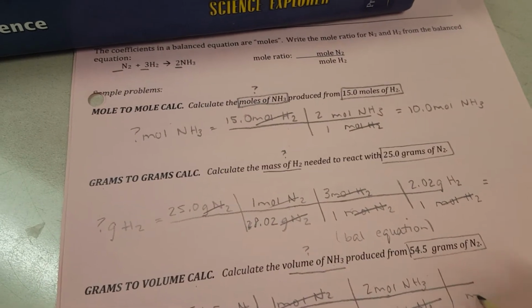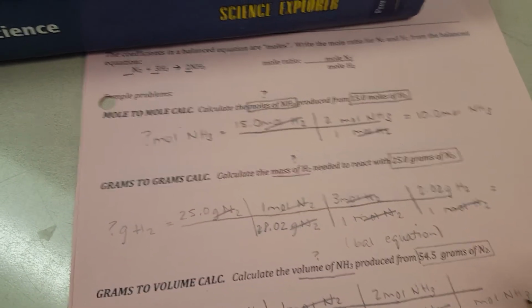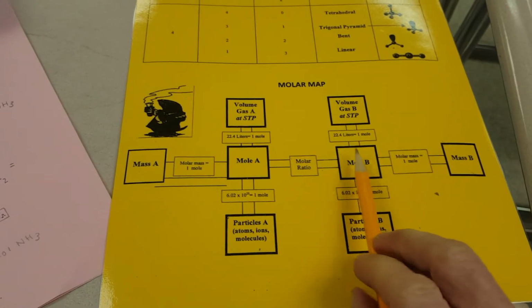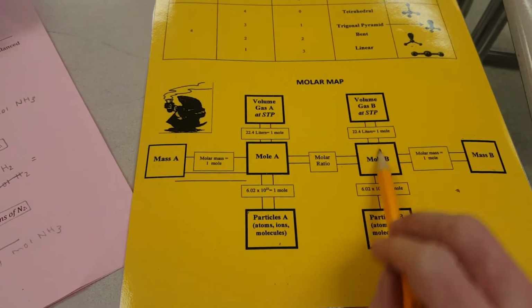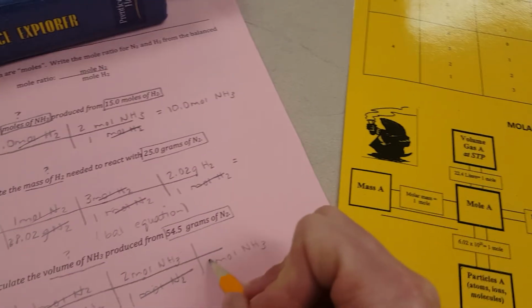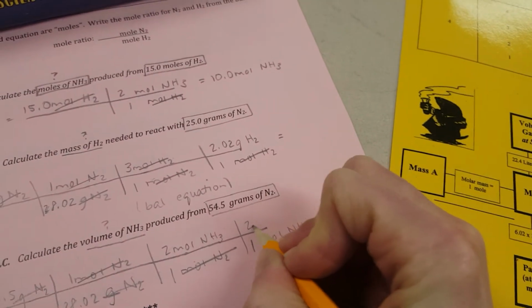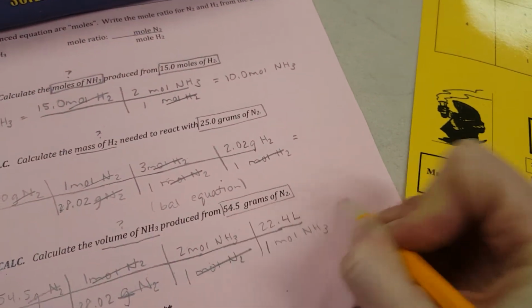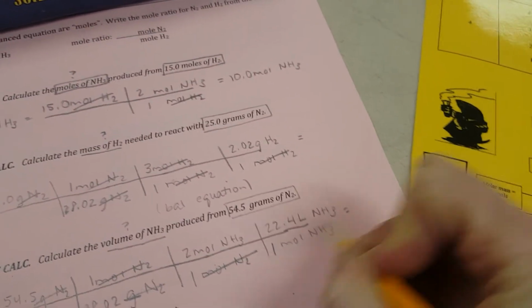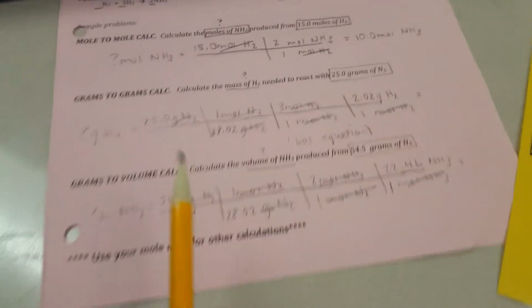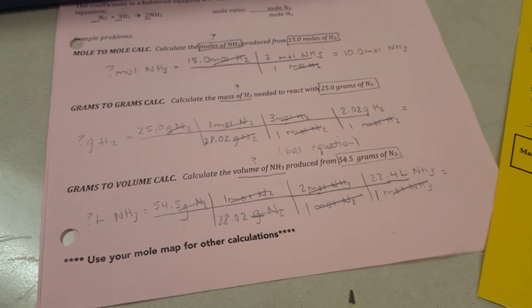Whatever unit you have on the top goes on the bottom of the next step. And then this is our moles to volume. So we know that in 1 mole, there are 22.4 liters of NH3. And again, you multiply across the top, divide by the bottom.